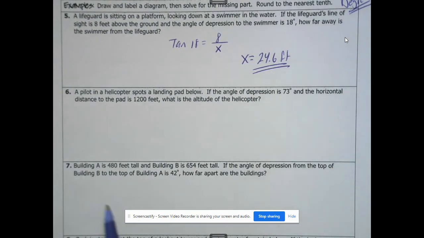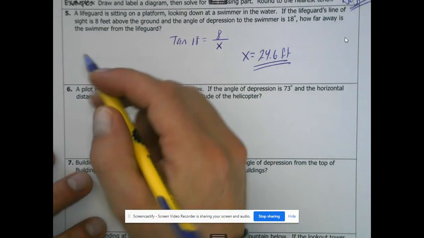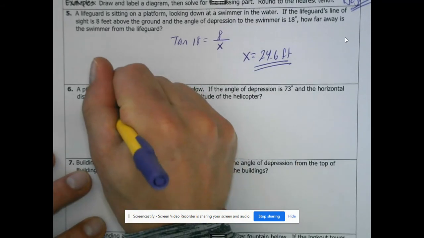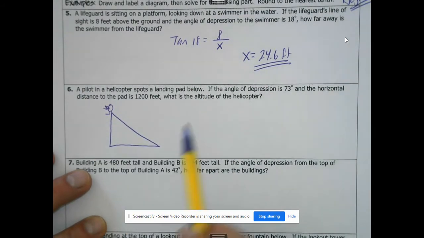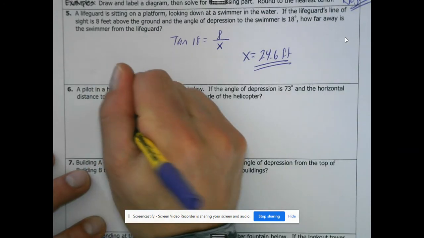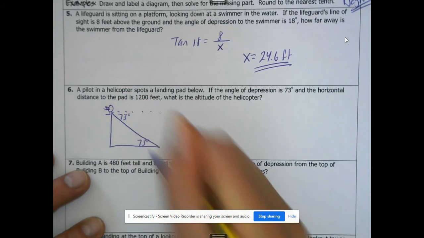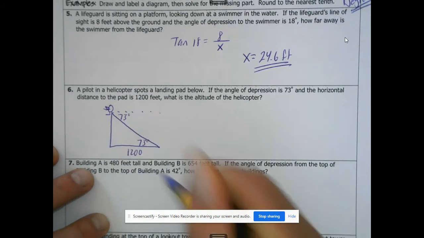Number 6. A pilot in a helicopter spots a landing pad below. If the angle of depression is 73 degrees and the horizontal distance to the pad is 1,200 feet, what is the altitude of the helicopter? Okay, so let's draw your right triangle. Here's your little helicopter. Information: angle of depression, so here's my horizontal line, is 73 degrees. Remember, put that inside. Those are alternate interiors. The horizontal distance is 1,200. What is the altitude of the helicopter?